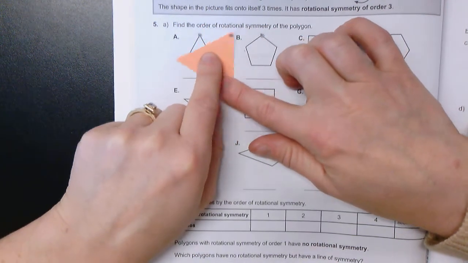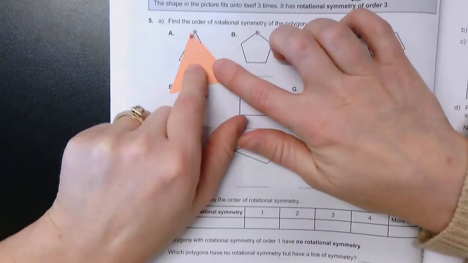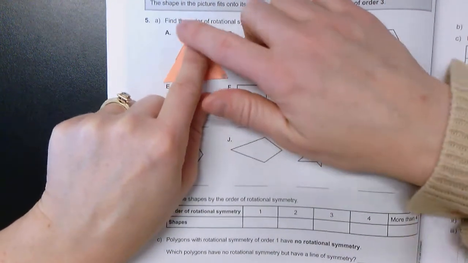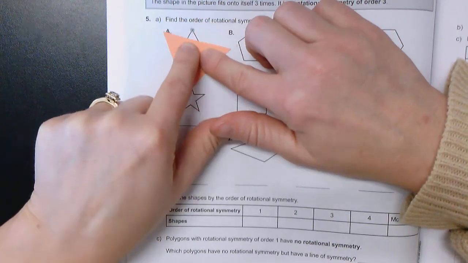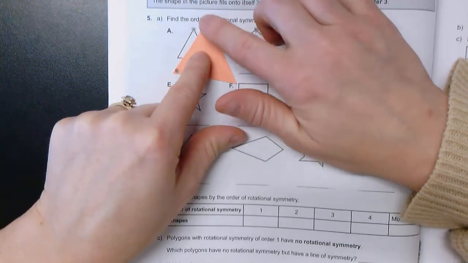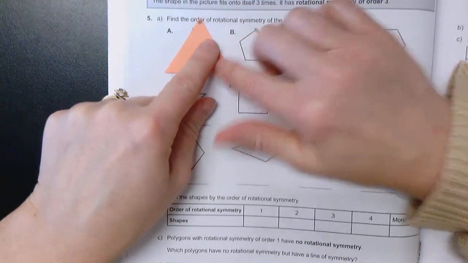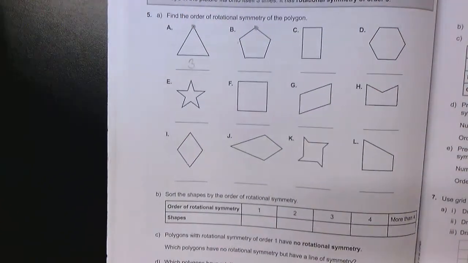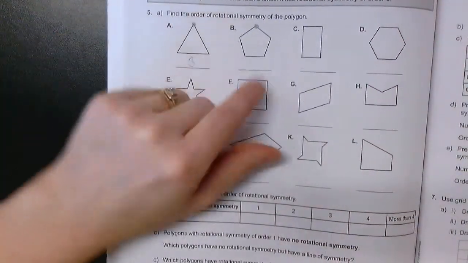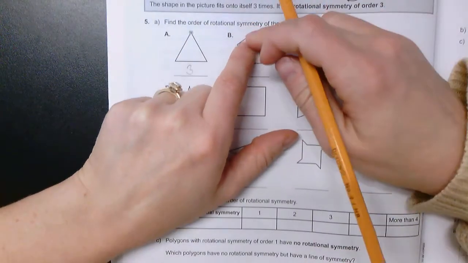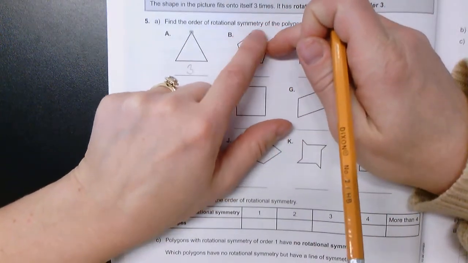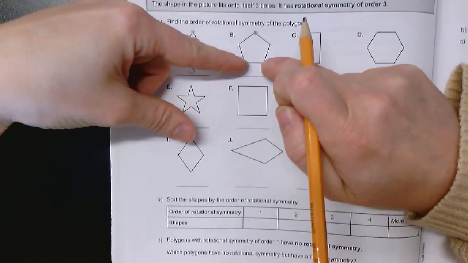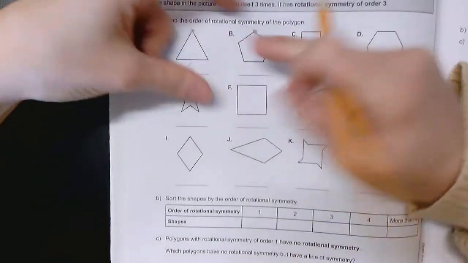So once, we start here, and we go 1, 2, 3. I have an order of 3. If I had a pentagon, how many times would it fit back on itself? You can imagine yourself turning the shape once for this to be the top, 2 for this to be the top, 3, 4, and 5.